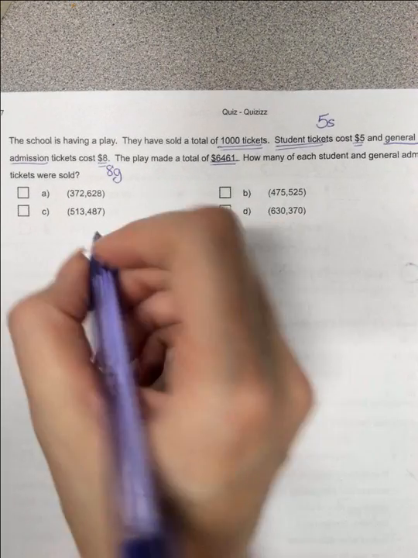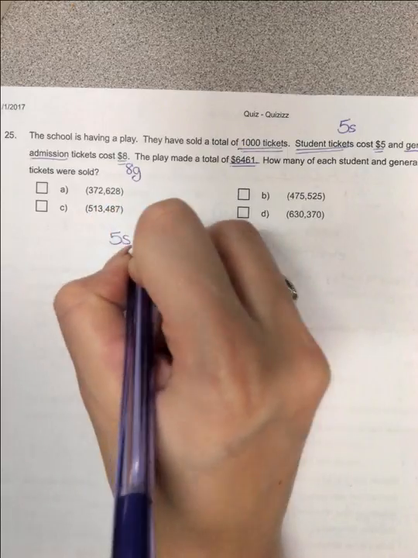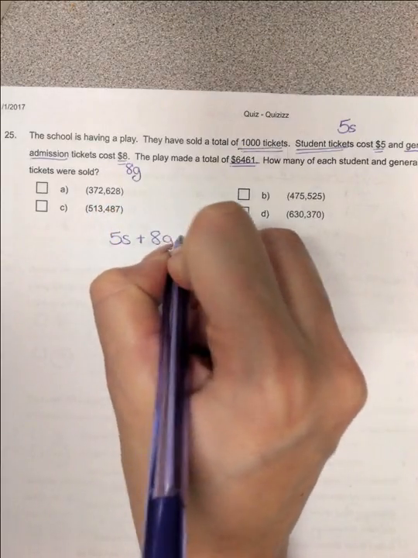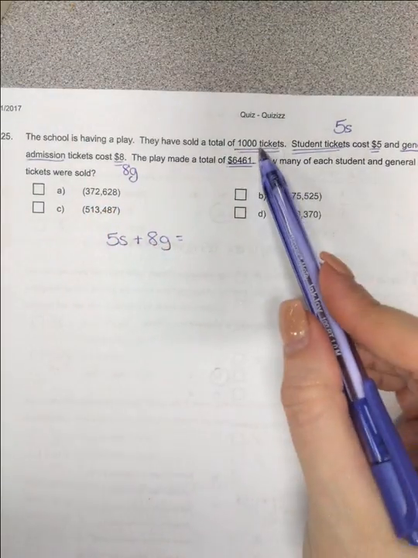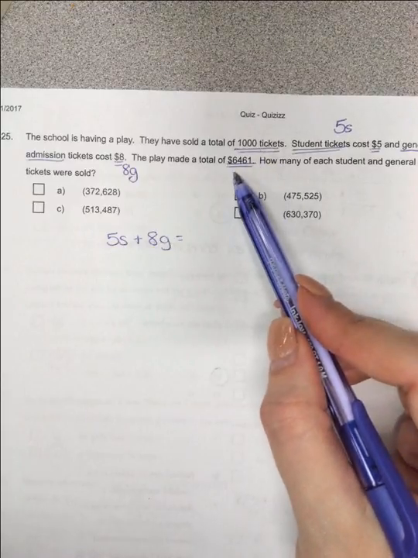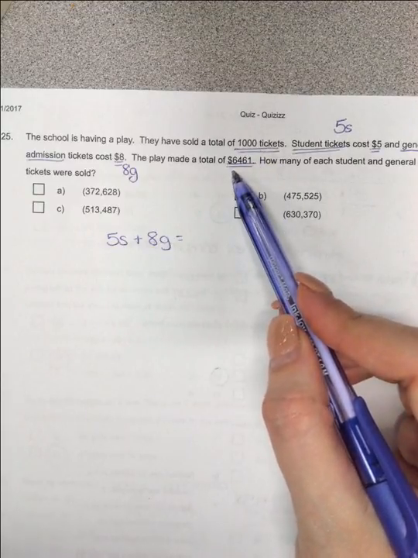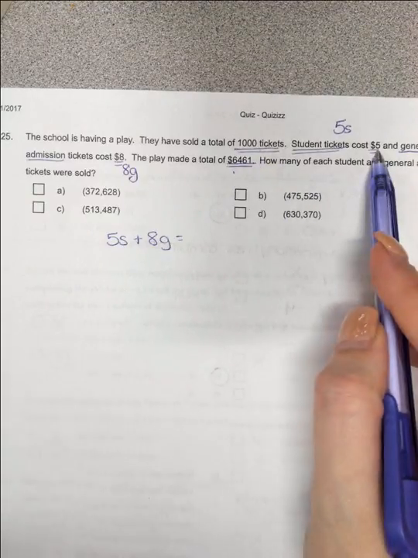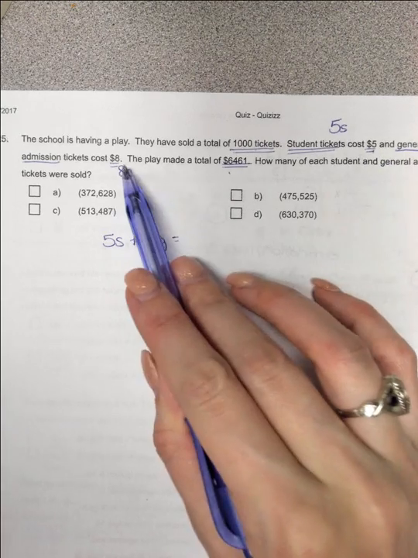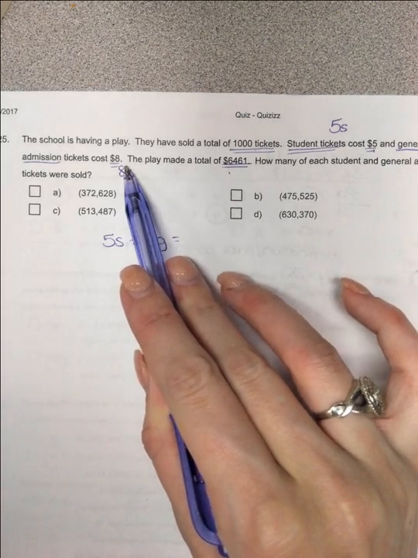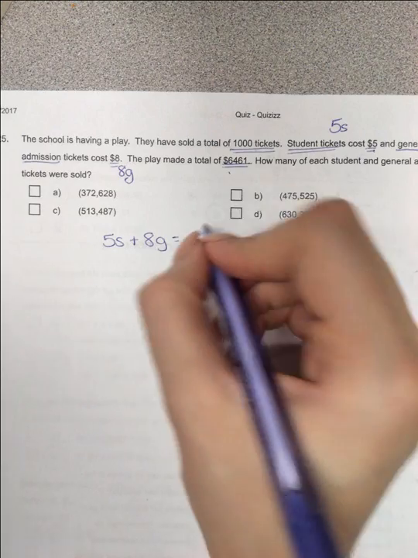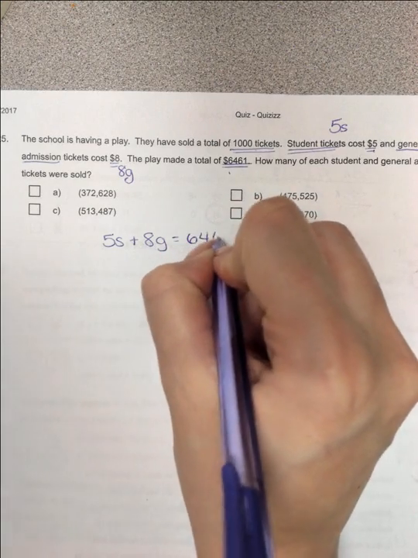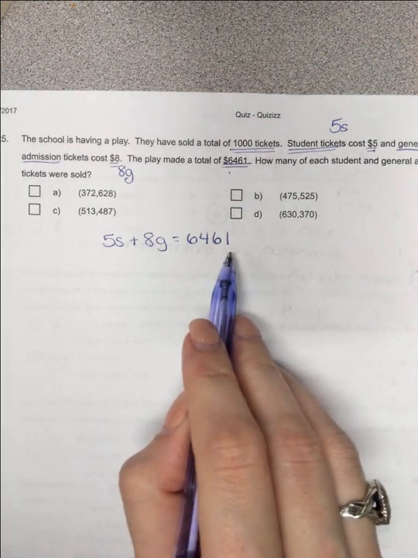So we've got this 5S, we've got this 8G, and is it going to equal the 1,000 or the 6,461? Well, the 5 is dollars, the 8 is dollars, so what's my other dollars? Right here. Money, money, money.